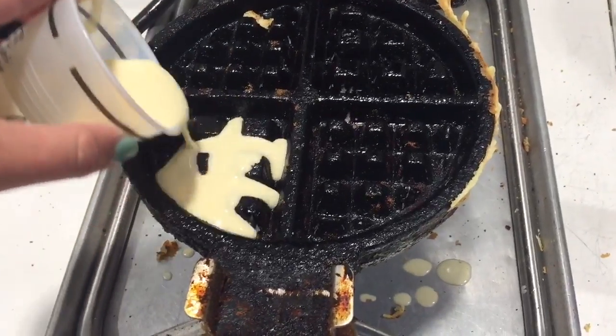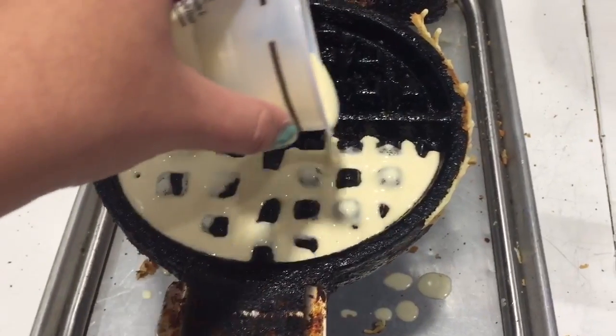Speaking of Maillard reactions, in the waffle, that is exactly what happens. When it heats, the sugars break down in order to give it its golden brown color.